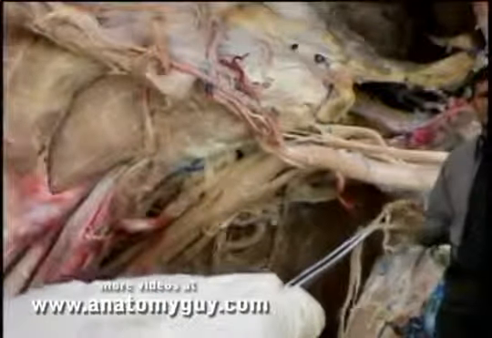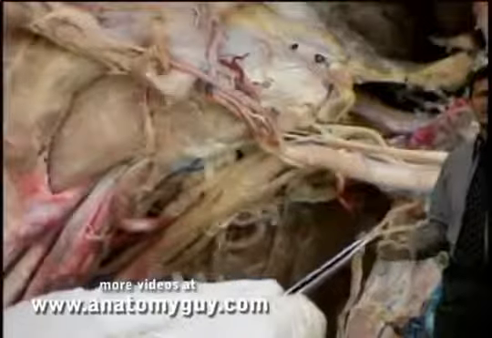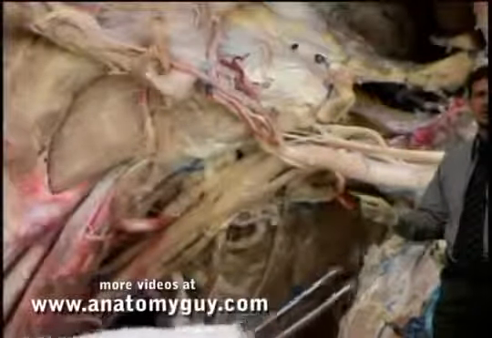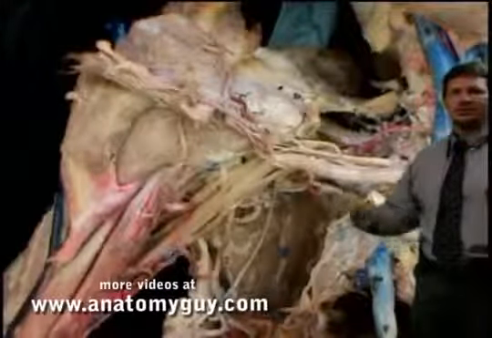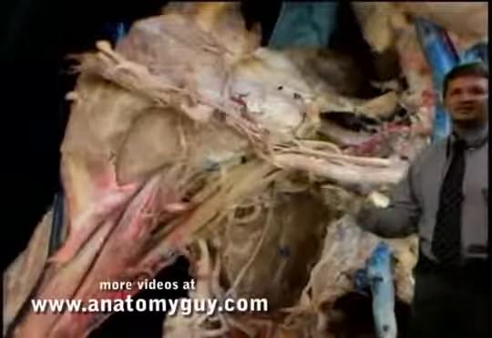There's the long thoracic nerve, C5, 6, and 7. And the lateral thoracic artery, the way you can remember it is that long has an N in it for nerve, and lateral thoracic has an A in it for artery.